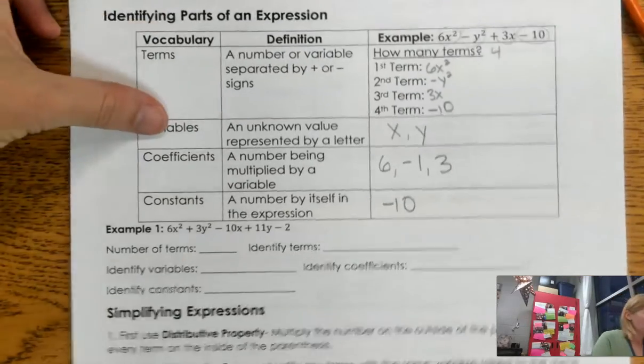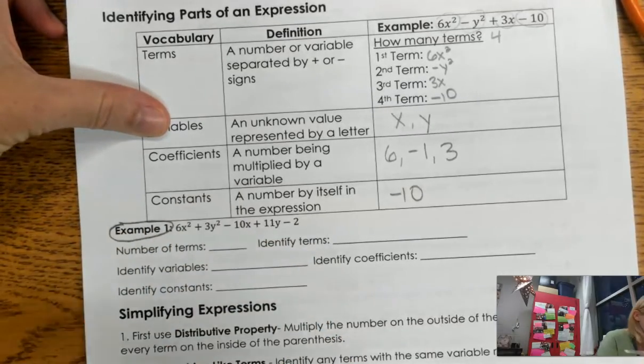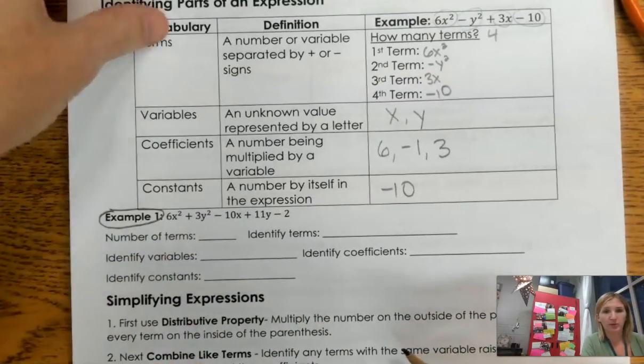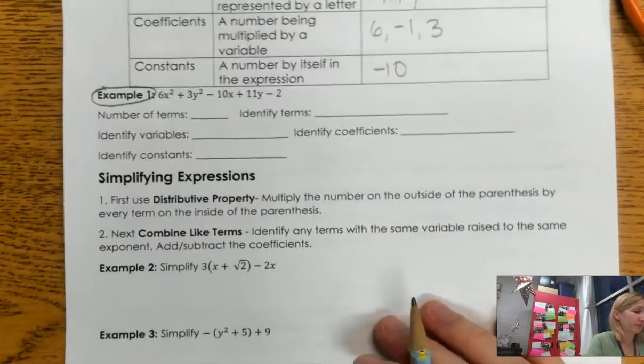I want you to do example 1 on your own, and then we will go over it before the quiz. So pause the video and try example 1.